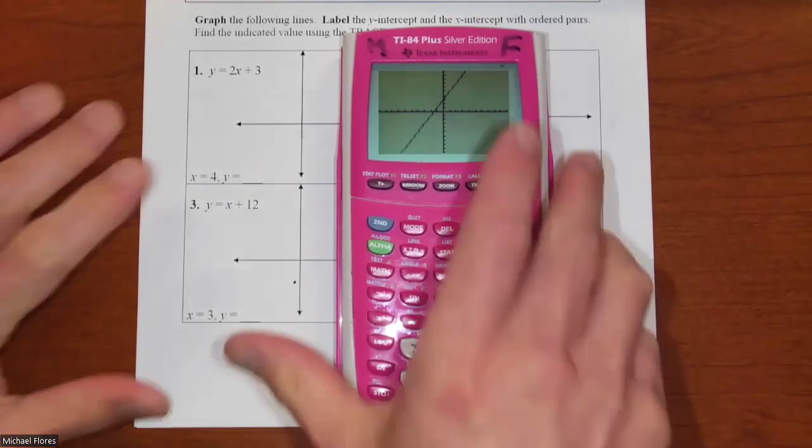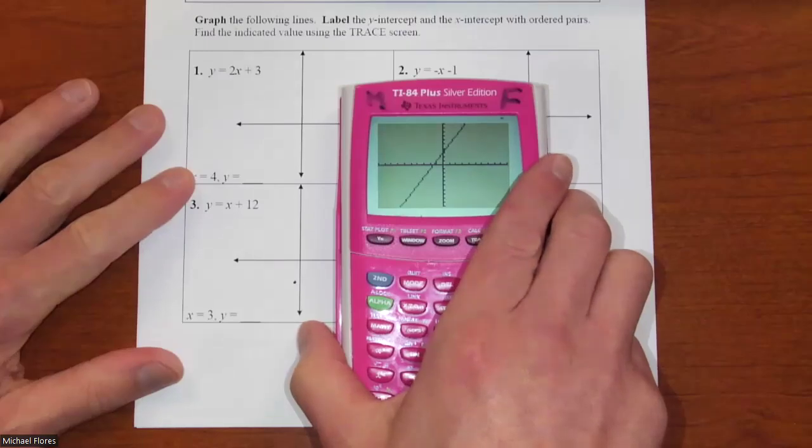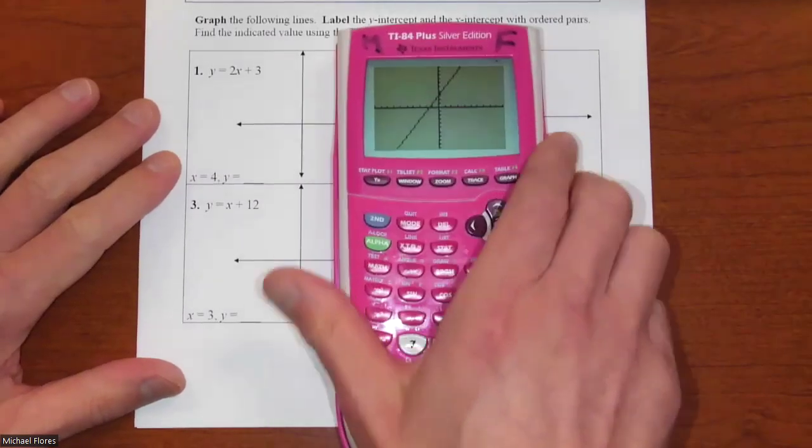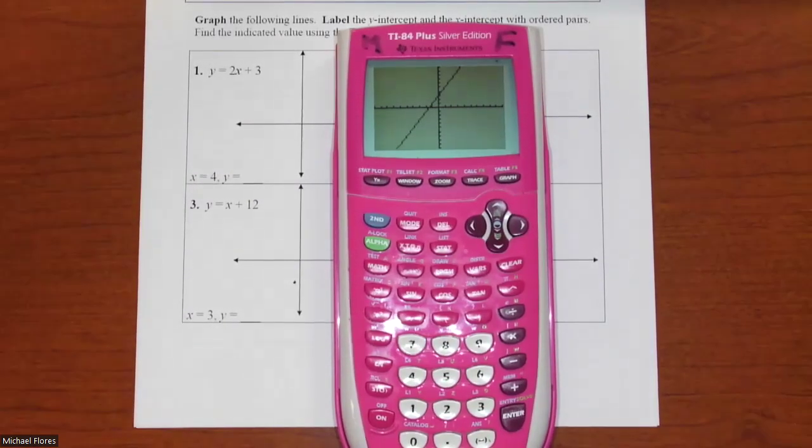Okay, what do they want us to do here? Let's see. Label the y-intercept and x-intercept with ordered pairs. Find the indicated value using the trace screen. These features that I'm about to show you come in handy whenever your x-intercepts or your y-intercepts are not perfect ordered pairs, or maybe if they aren't even visible on the screen. Now, these first few examples don't necessarily qualify for that, but we're going to use them to show you how you solve them using your graphing calculator.